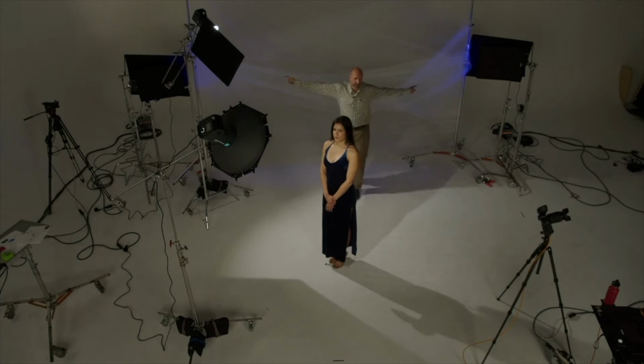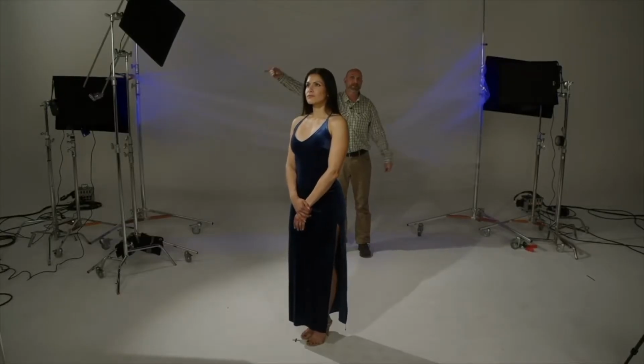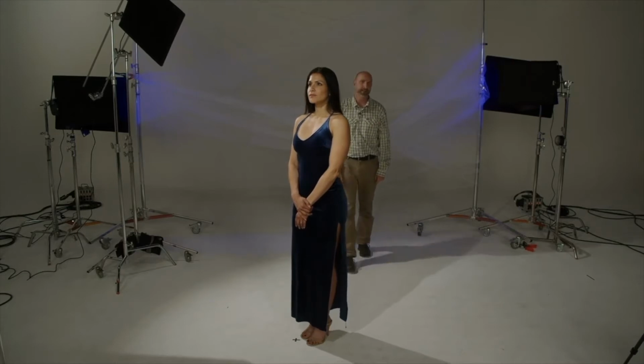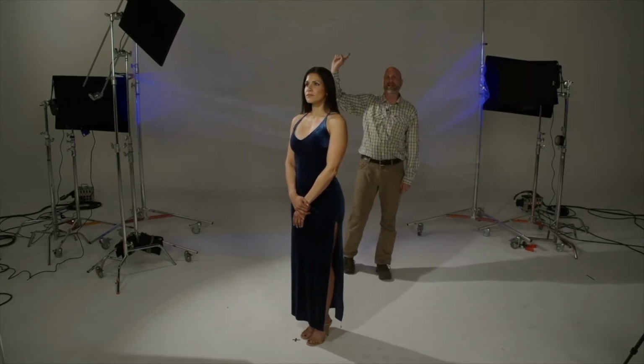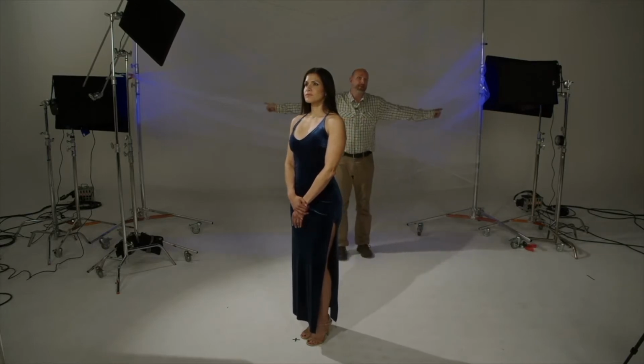And then 2 lights illuminating the tulle fabric. So 1, 2, 3, 4 lights in this setup. Key light, a kicker light or fill light to the side, and then 2 background lights. That's how this works. Okay, now it's time to meter all of this stuff.